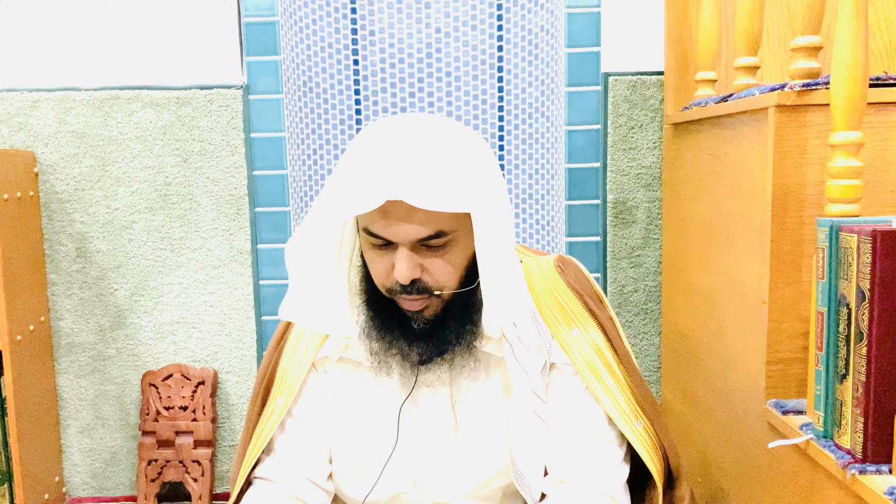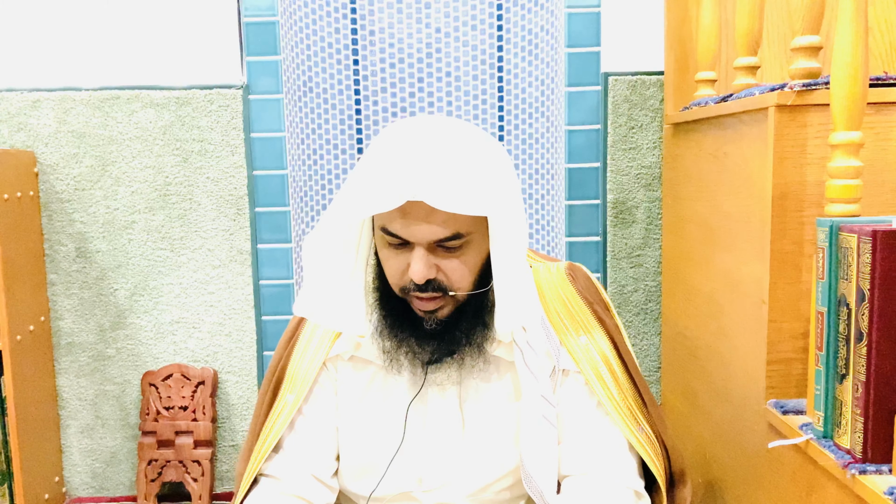So before we get into a discussion of a mas'ala, we should always realize the ta'rif, or the definition and the introduction of what we're discussing. And today I'm just going to talk about one mas'ala, masah ala jawrabayn. This is the issue we're going to spend the dars on.